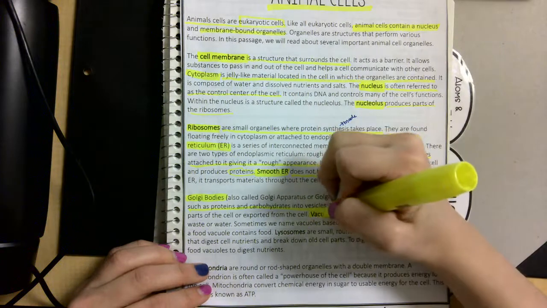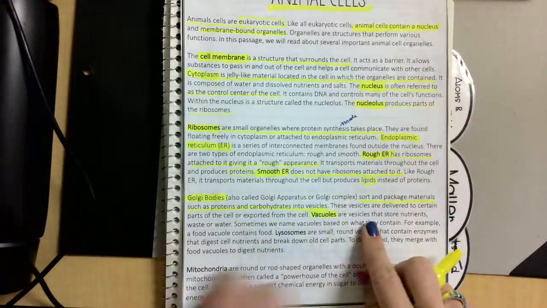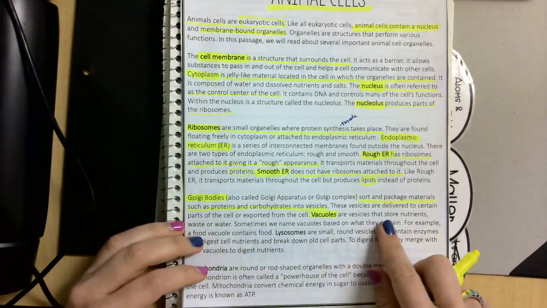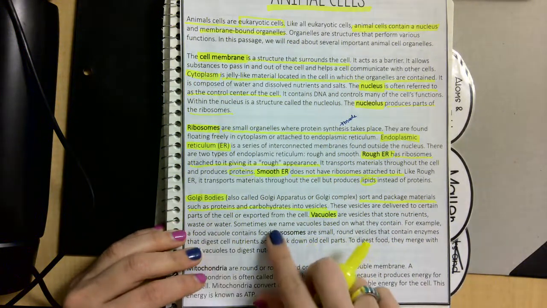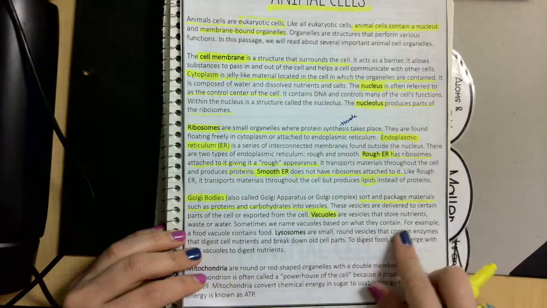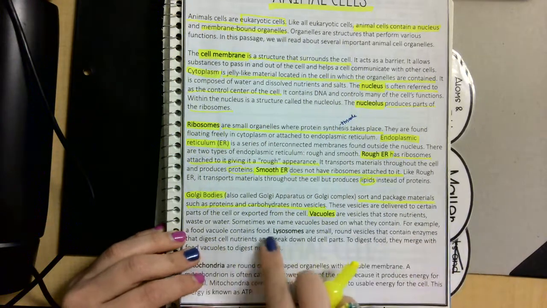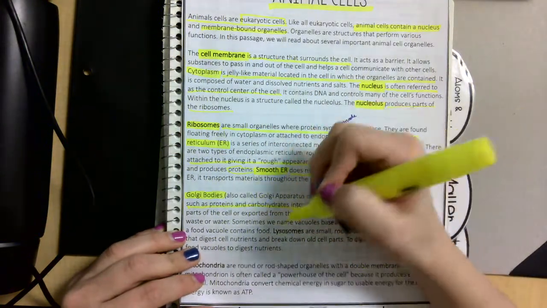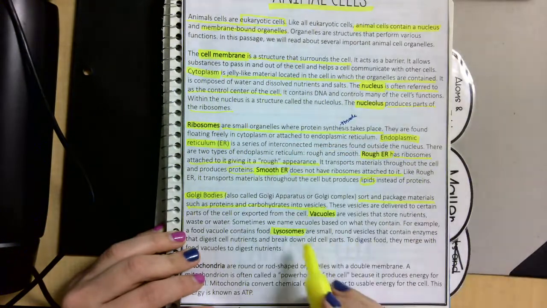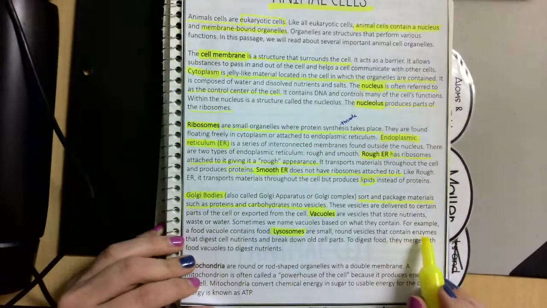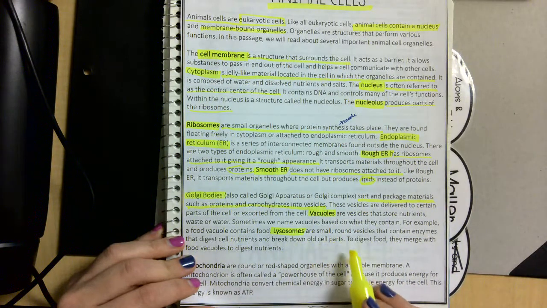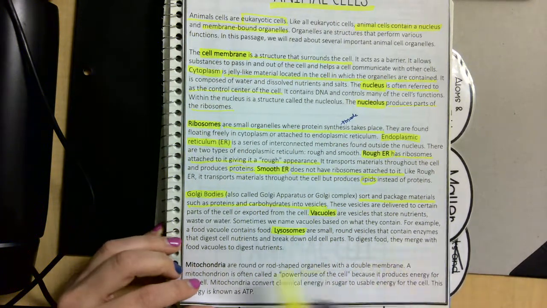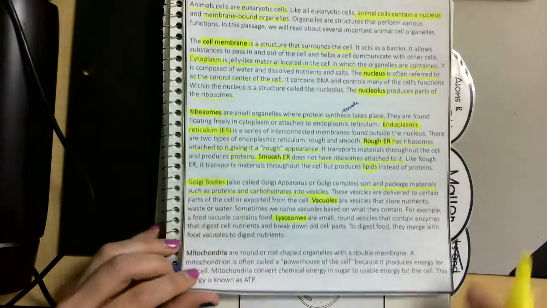We've got our vacuoles, our vesicles, which is just a little pocket of stuff that store nutrients, waste, or water. Sometimes we name vacuoles based on what they contain. For example, a food vacuole contains food. Lysosomes are small, round vesicles that contain enzymes that digest the nutrients and break down old cell parts. To digest food, they merge with food vacuoles to digest nutrients.